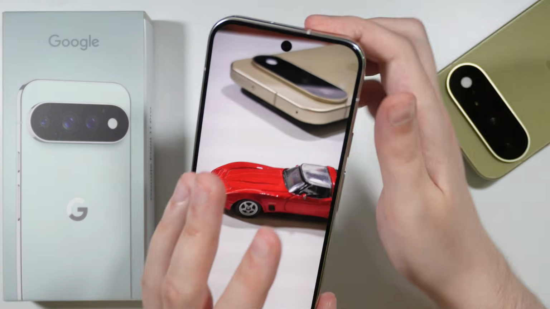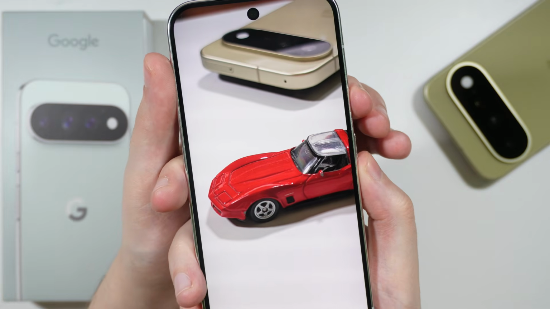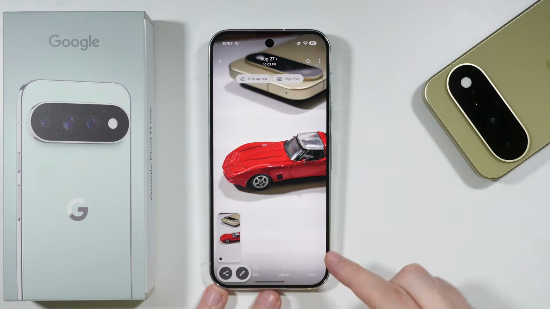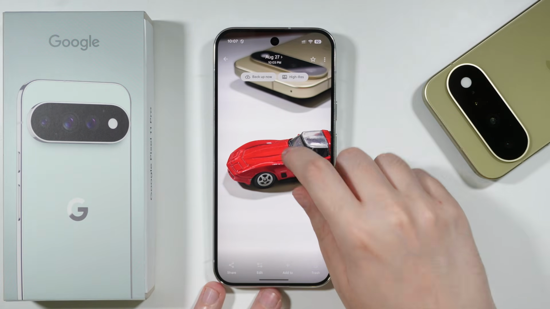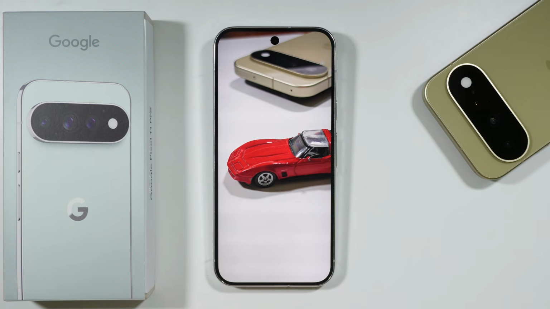So now I just need to take the screenshot. I'm going to use the power button and the volume down button at the same time, just like that. There we go. And of course, make sure that there are no options or information visible. In case there is, you can just tap on the picture once and wait for the battery, for example, to go away.